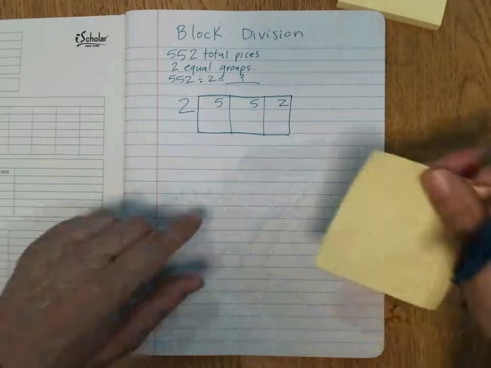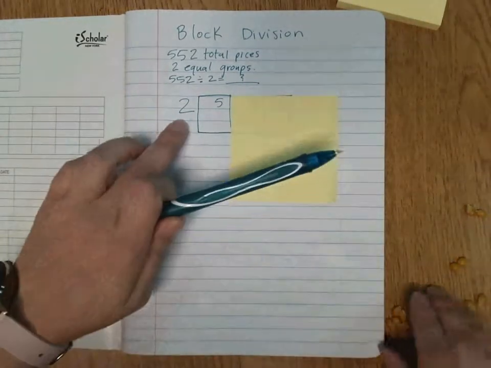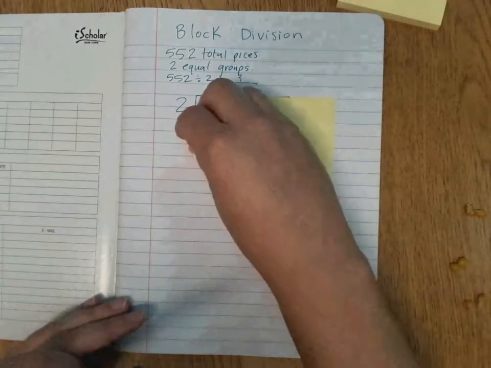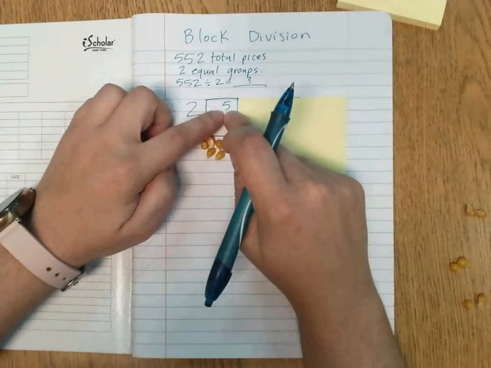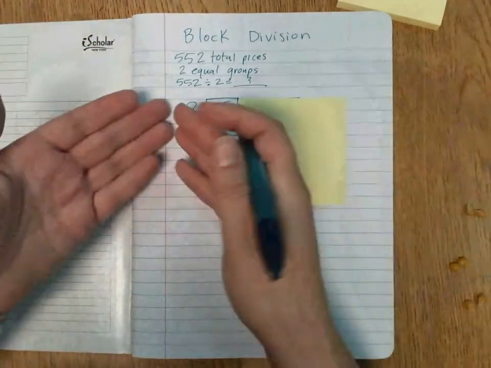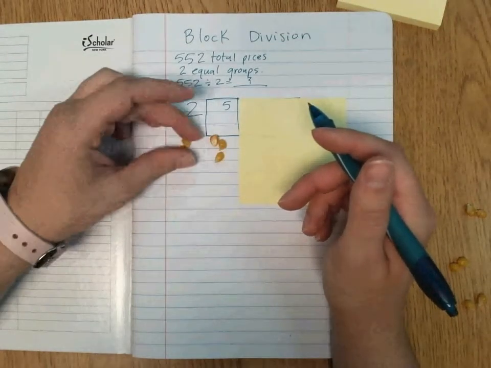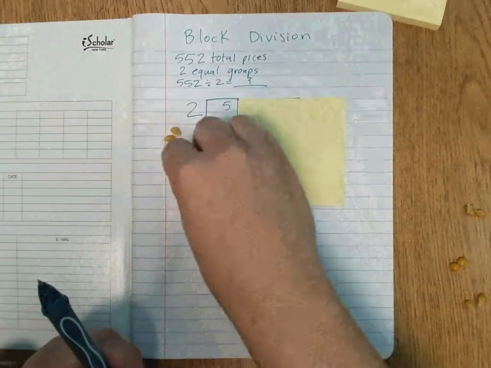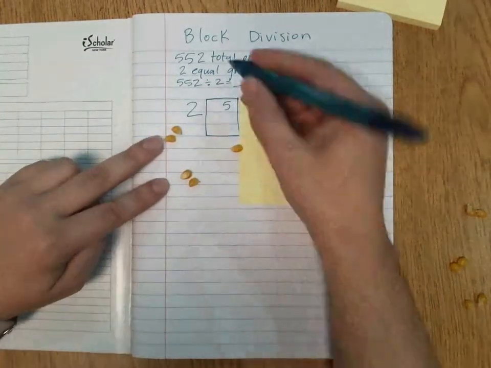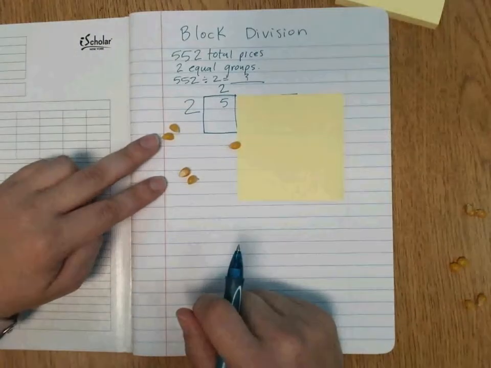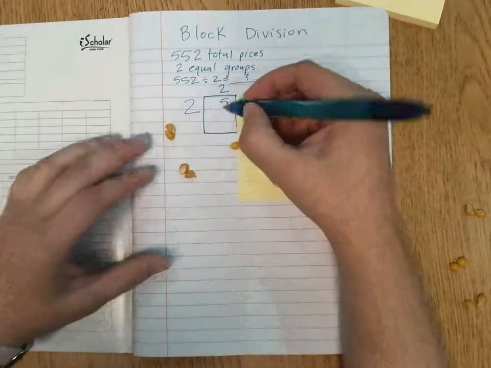What I do is I'm just going to take it one block at a time. So let's say I'm starting with 5. Let me get 5 little corn kernels here. I've got 5, okay, and I want to make groups of 2. How many groups of 2 can I make with 5 corn kernels? Well, there's one group of 2 right here. Here's another group of 2. I can make 2 groups of 2. And how many pieces was that? That was using 4 pieces.